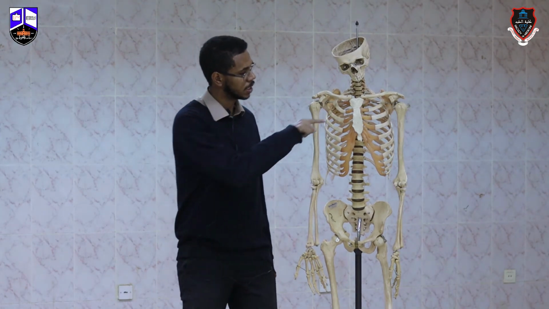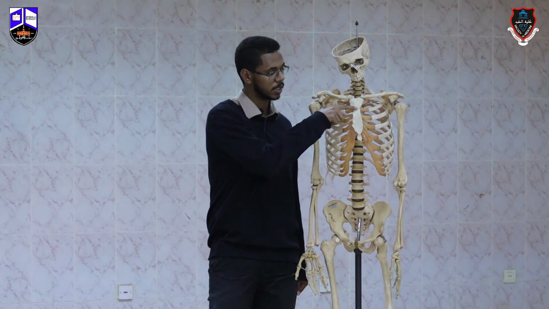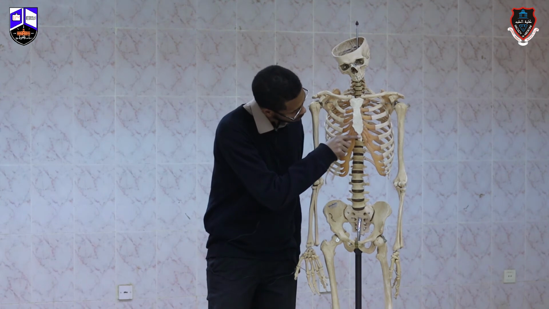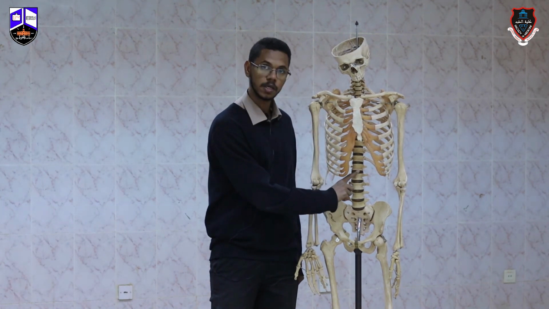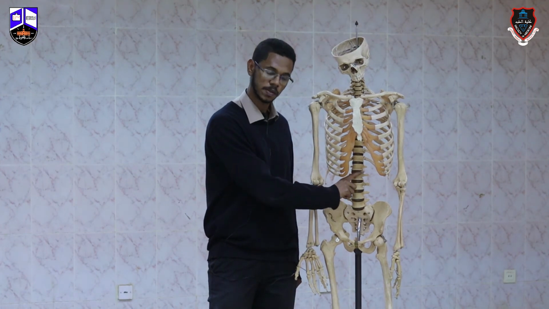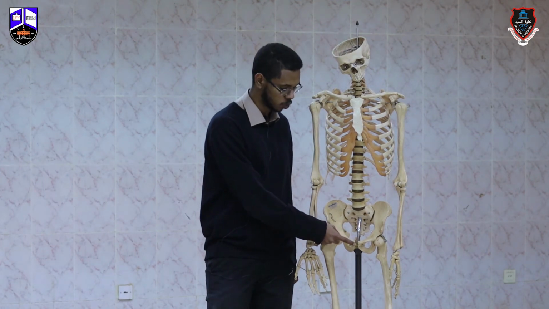Secondary cartilaginous joints are found in the midline structures. As you can see here, this joint between this part and this part of the sternum is secondary cartilaginous. This one also is secondary cartilaginous. Between the vertebrae is also secondary cartilaginous. And the most famous one is the symphysis pubis between the two pubic bones, which is also secondary cartilaginous.